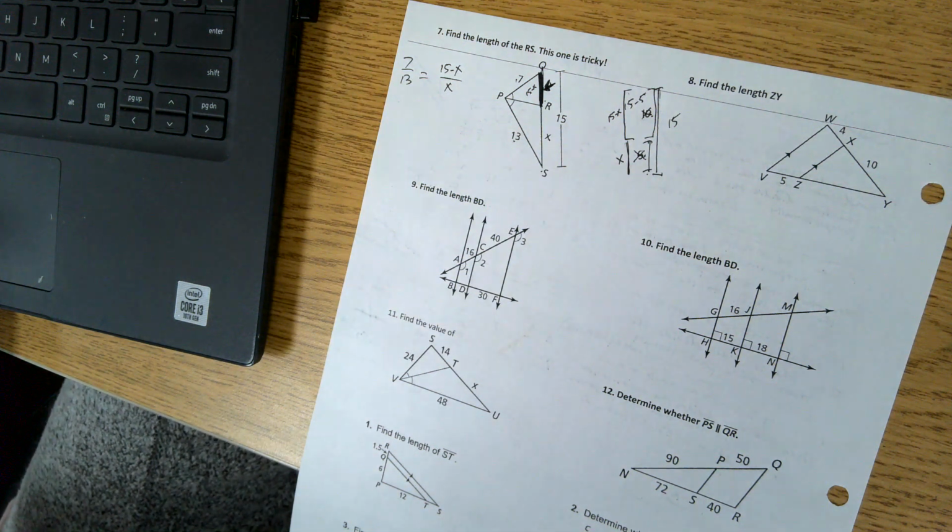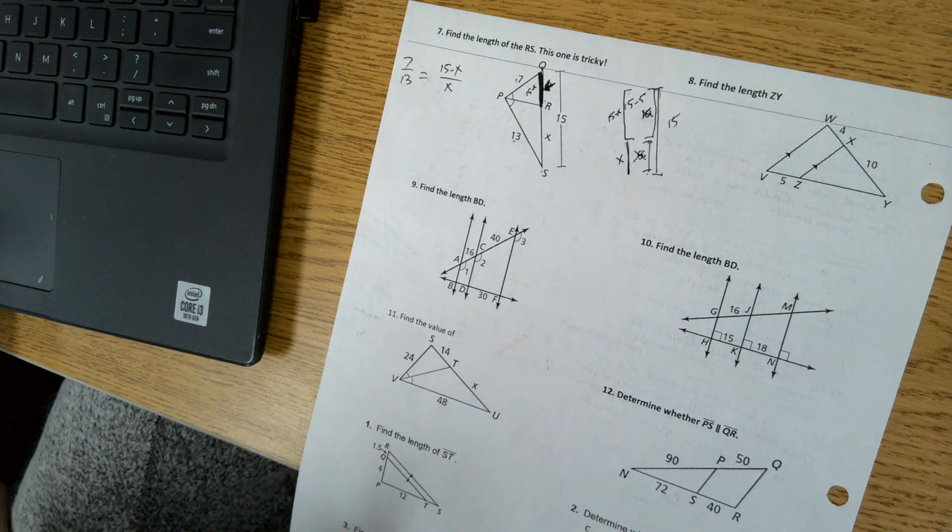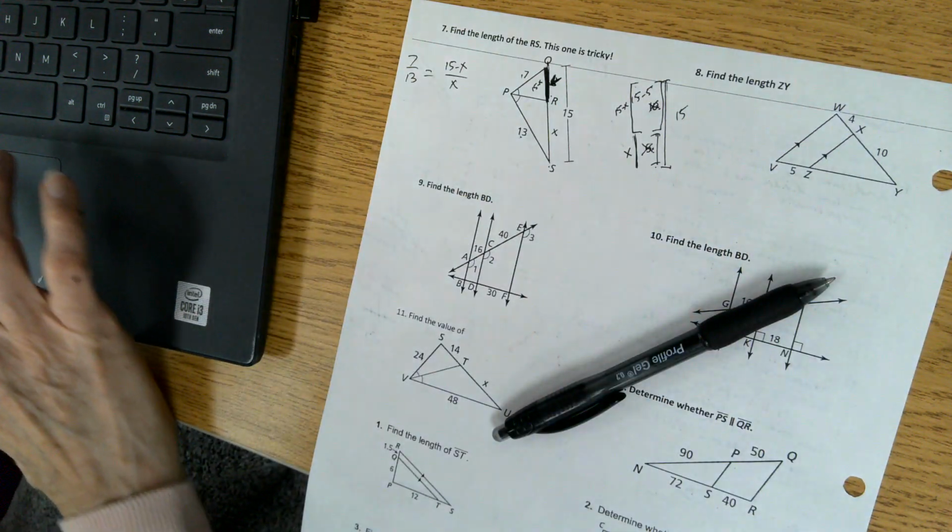I think there's one more like that. But these are pretty straightforward. Use those. Good luck. Let me know if you have questions.